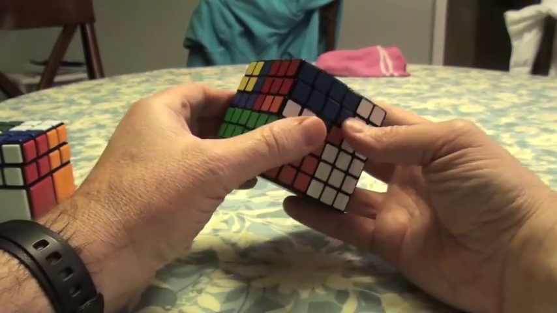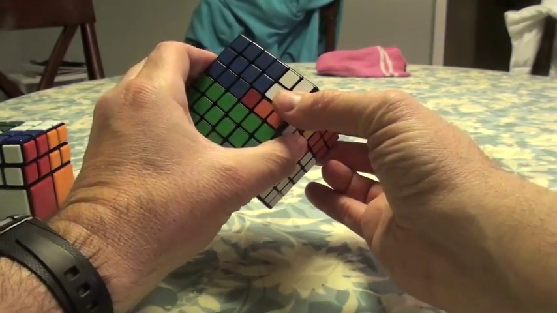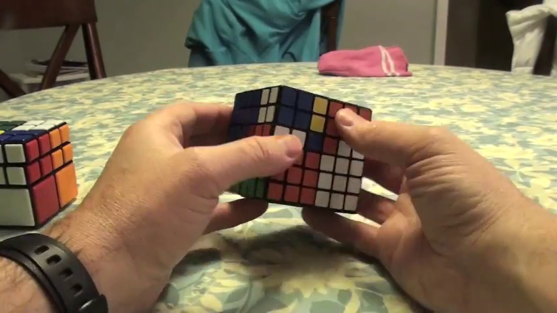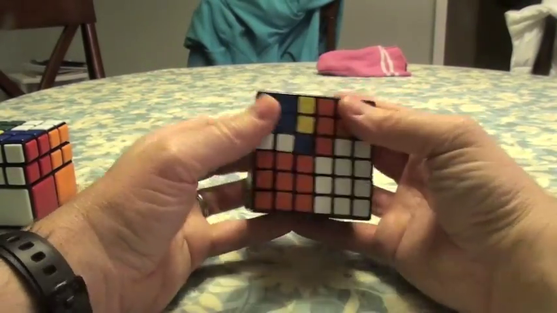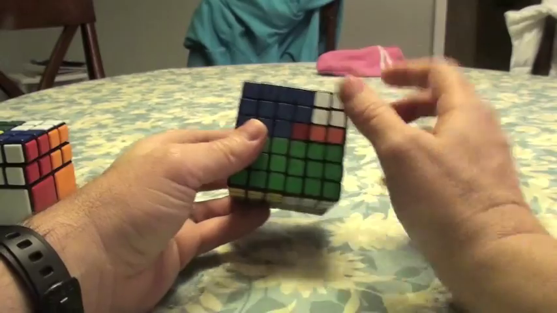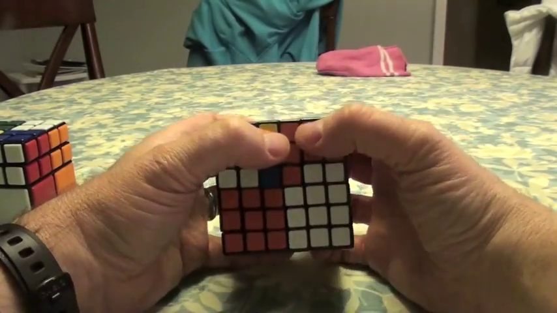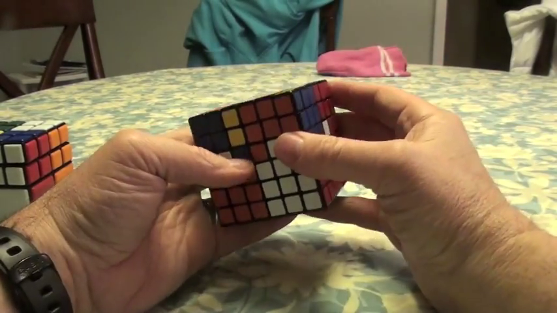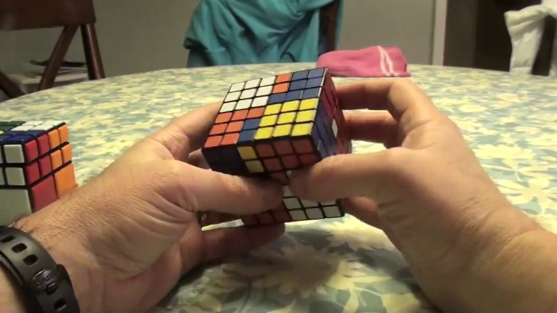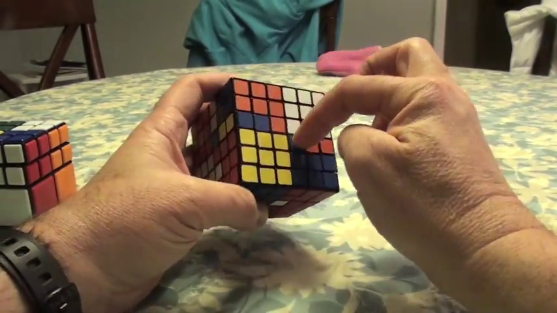It's now flipped upside down, so I can go kersplat and move it back. Okay, upon doing that, what I want to do is I want to find a blue center. Here's a blue center here, but that's bonded with the wrong one. Here's a blue center over here, so let's use this one.